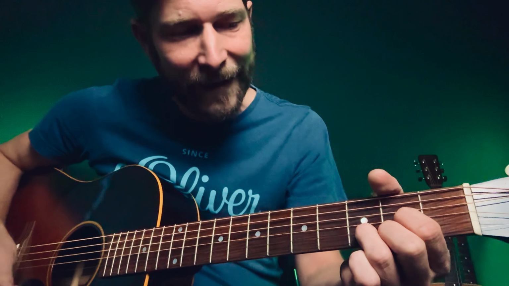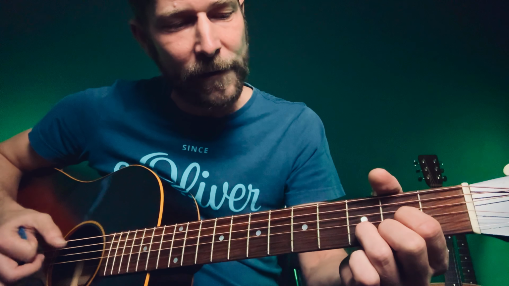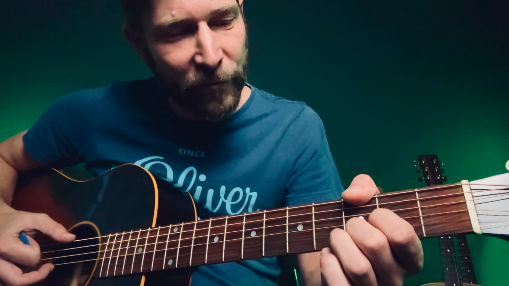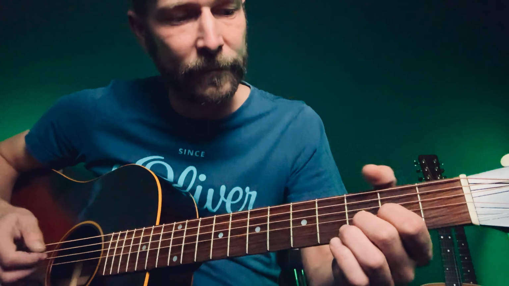The next chord is the D chord. And I think it sounds pretty cool when you're going from G to D, playing a D with an F sharp bass.